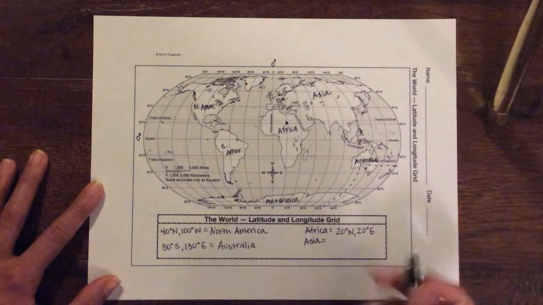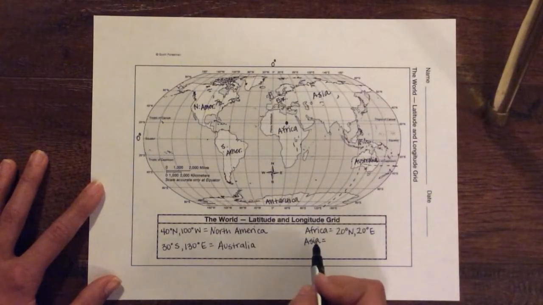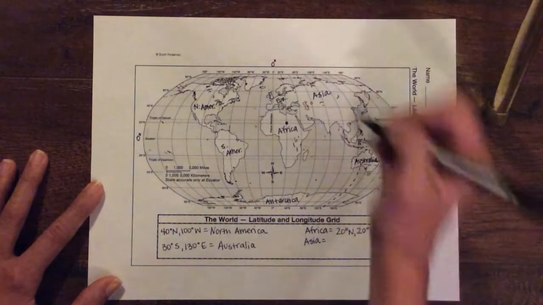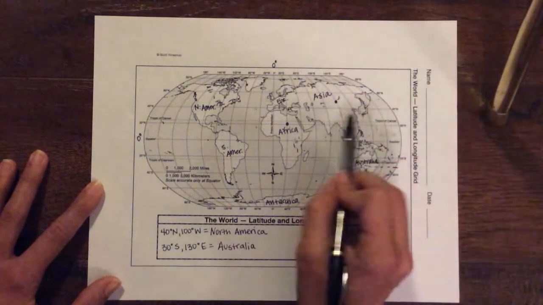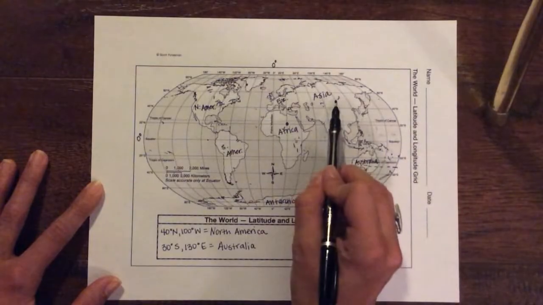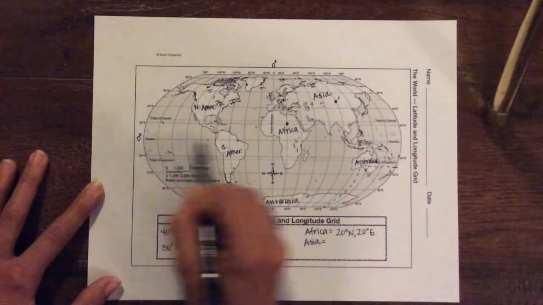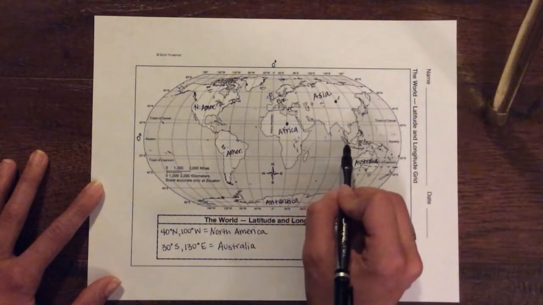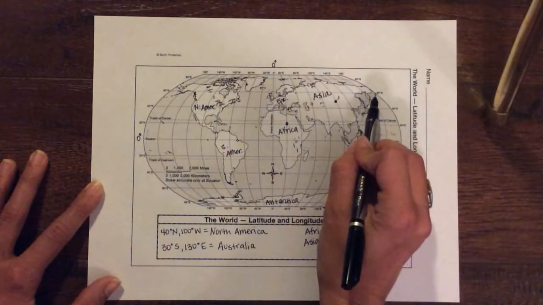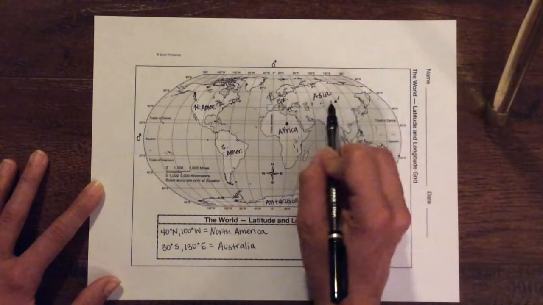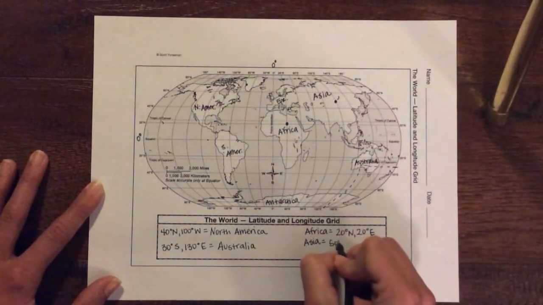For Asia, we'll challenge ourselves a little bit, and let's pick a location that is not directly where lines intersect, but in between. So we'll choose this location here on the continent Asia. So again, I'm looking to see how far above the equator I am. So I've got my equator here in the middle, and I'm going up. I've got 20 degrees, 40 degrees, and 60 degrees. My dot's about halfway between 40 and 60, so I can estimate 50 degrees north.